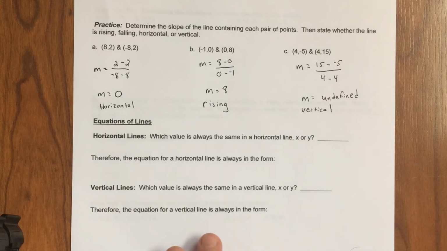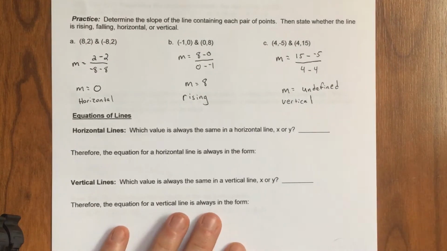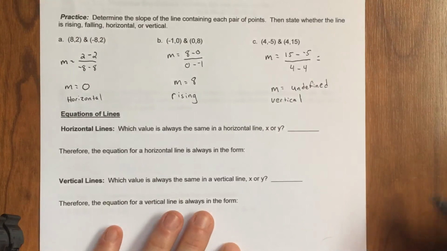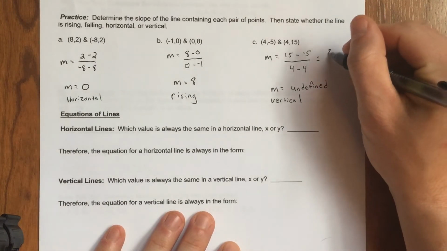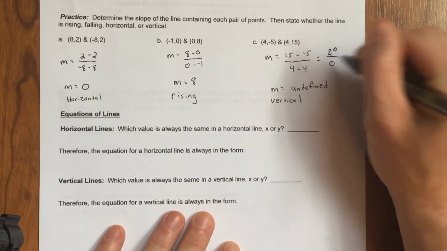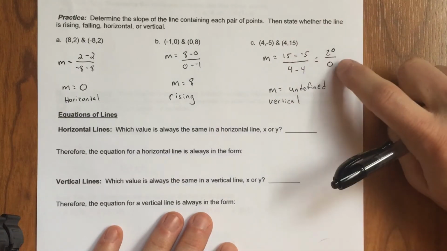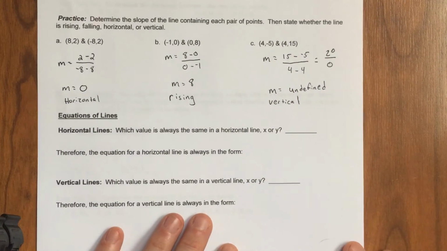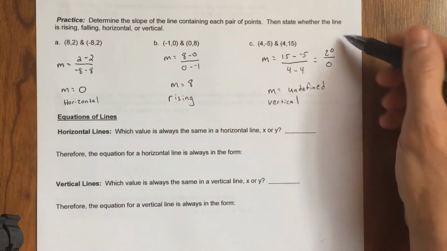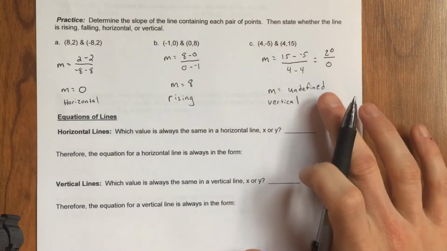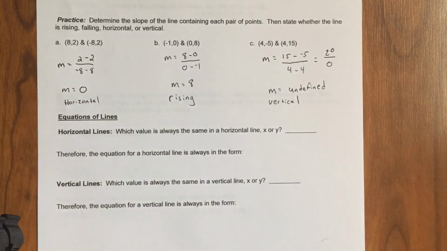In example C, we have undefined. Why do we have undefined? Well, if we notice algebraically, we end up with this value. 15 minus negative 5 is 20, and 4 minus 4 is 0. We can never have 0 as a denominator, right? That's one of the few rules of math that there's no exceptions for. You cannot have 0 in the denominator. This value, therefore, is undefined. That's why I put undefined slope, and that would imply that's a vertical line.